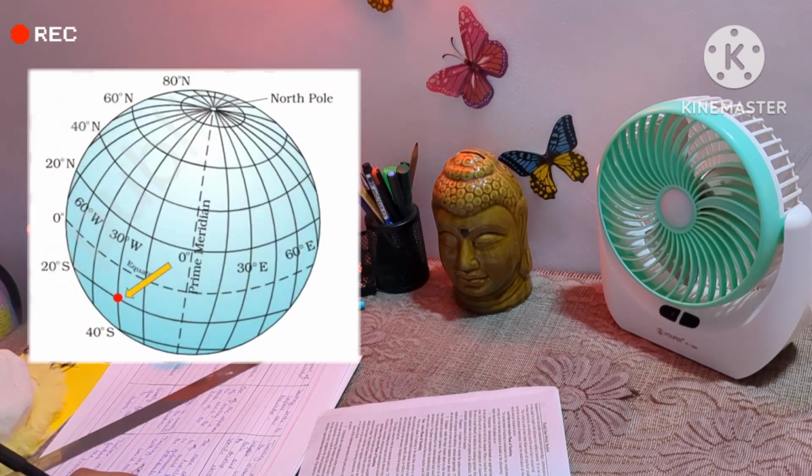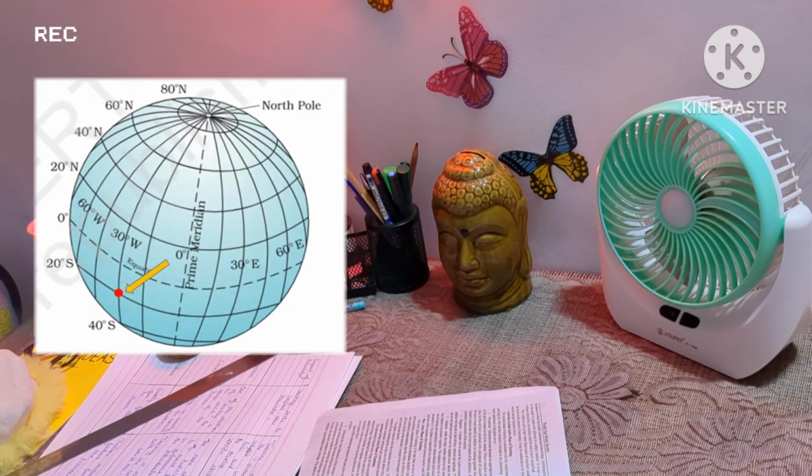Now let's find the coordinates of this point on the Earth. For this, we have to see which lines of latitude and longitude meet at this point.